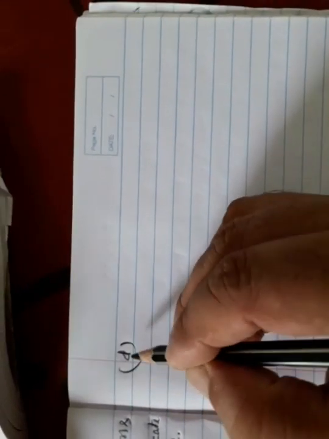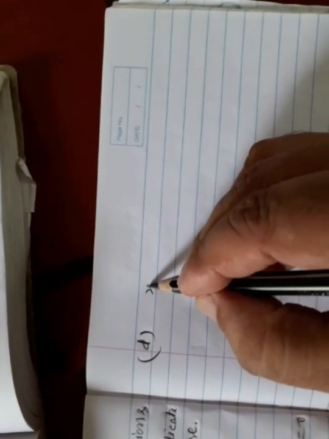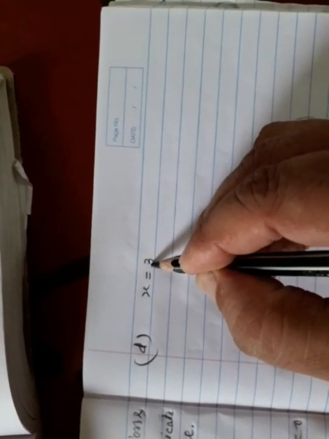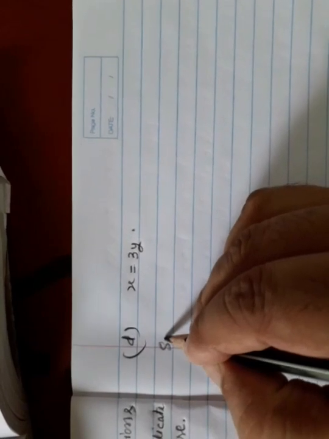Now we discuss another part of this question. Next here is the D part: x is equal to 3y. Clear? So what is the solution of this?